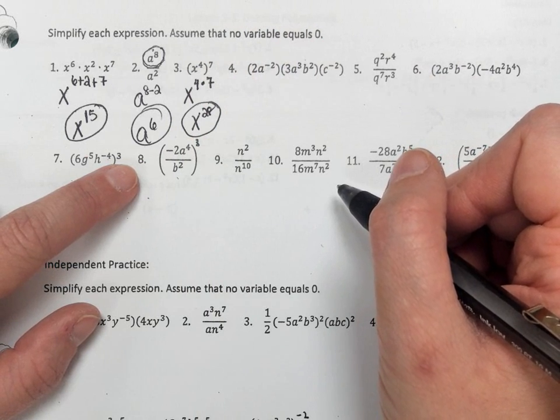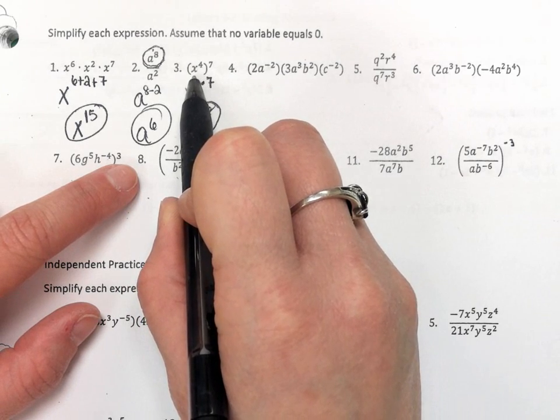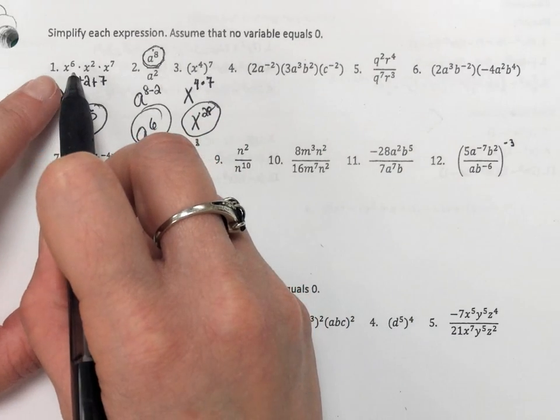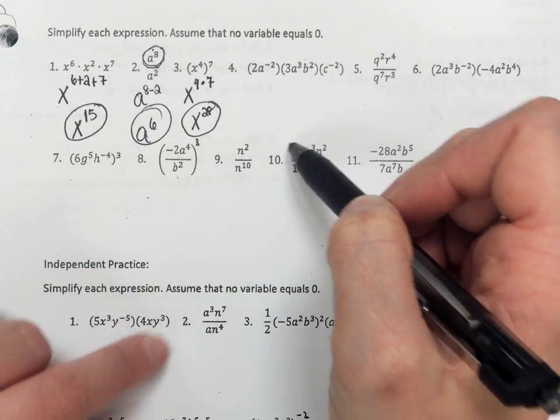Wait, so you multiply whenever it's... When there's one base. There's one x right there. See how here I had 3 x's? So there's only one x here, you multiply. All right, here we go.